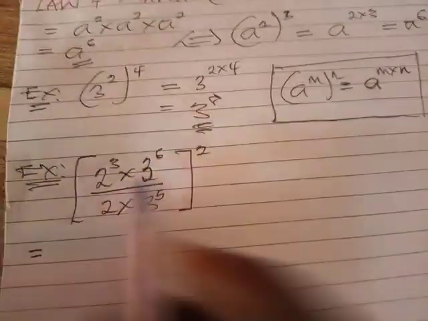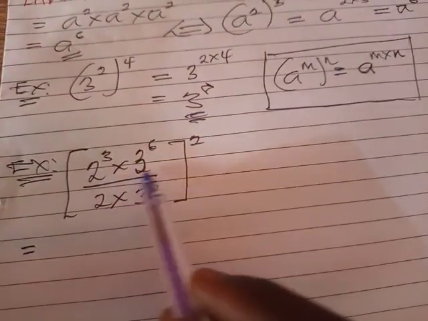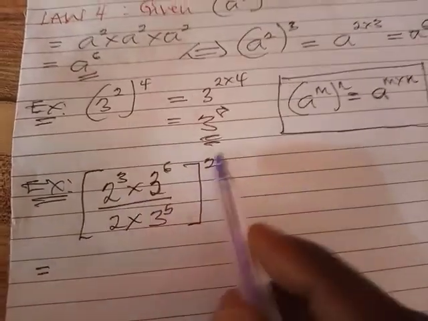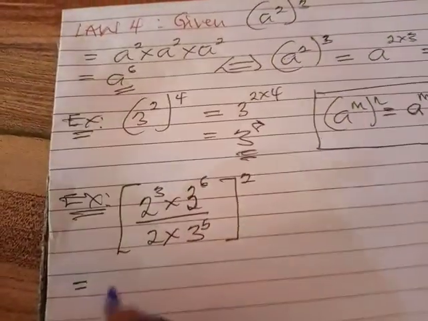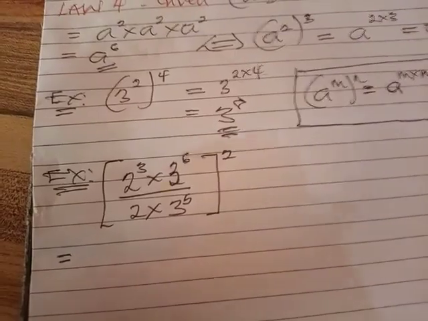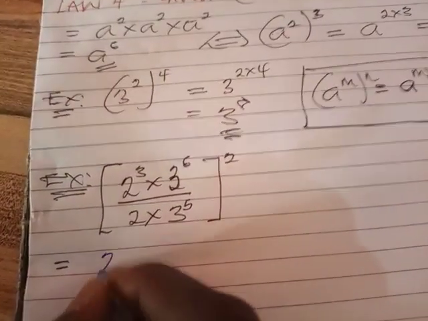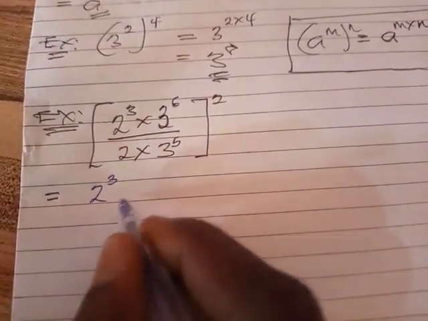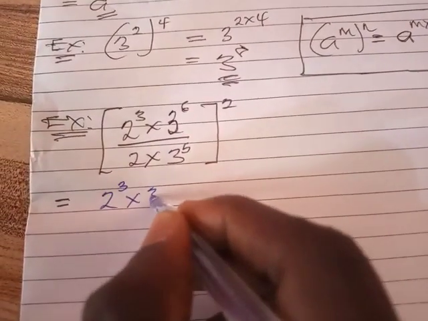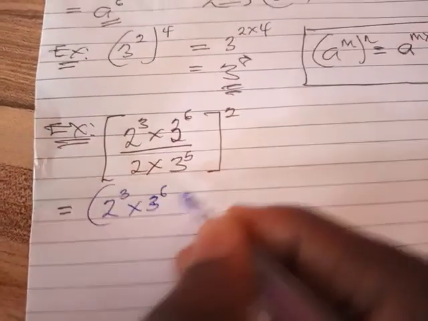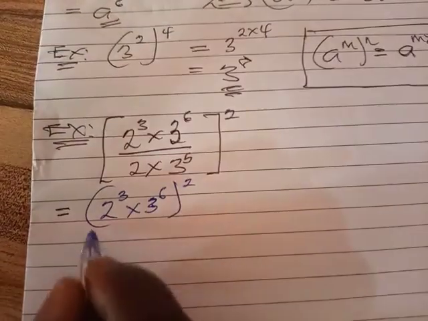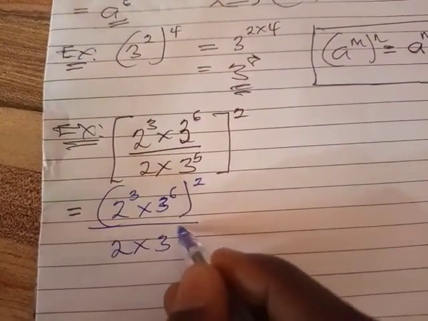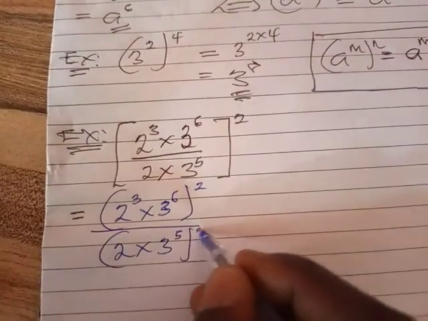Now let's look at this final case. We have 2 exponent 3 multiplying 3 exponent 6, over 2 multiplying 3 exponent 5 from the denominator, all exponent 2. So we solve this question systematically. We have 2 exponent 3 here multiplying 3 exponent 6 here, so we treat this as 1, and 2 by 3 exponent 5 exponent 2 as 1.